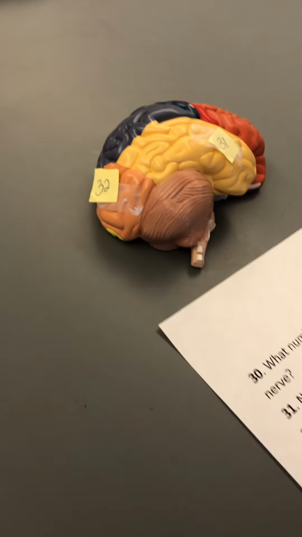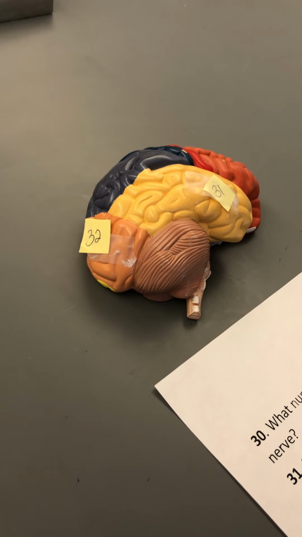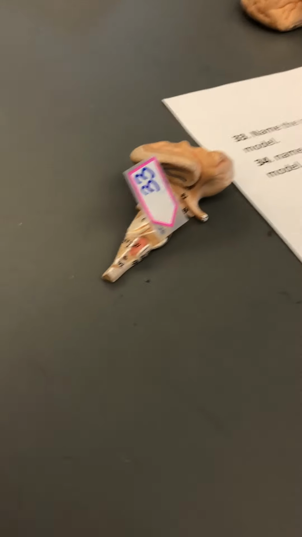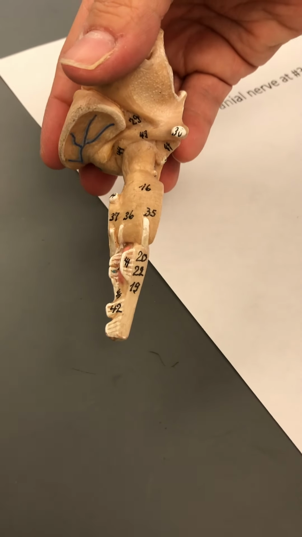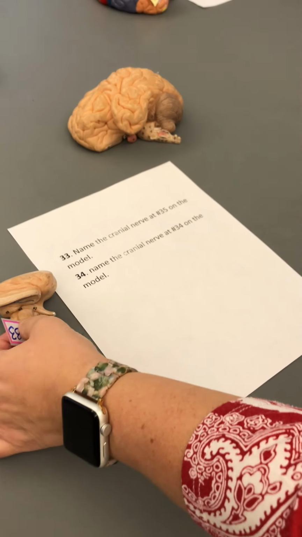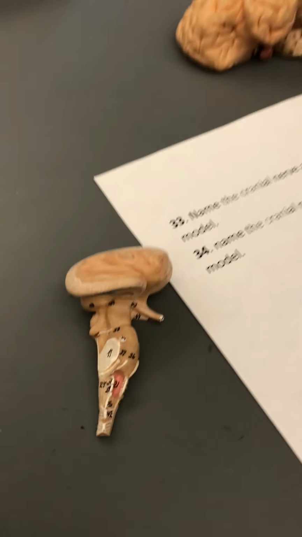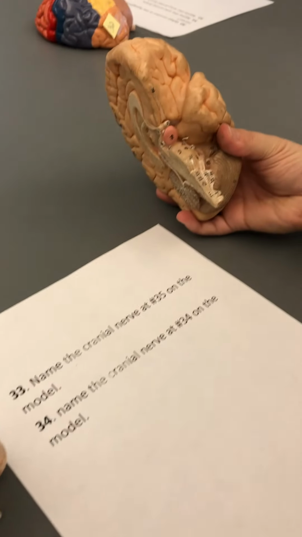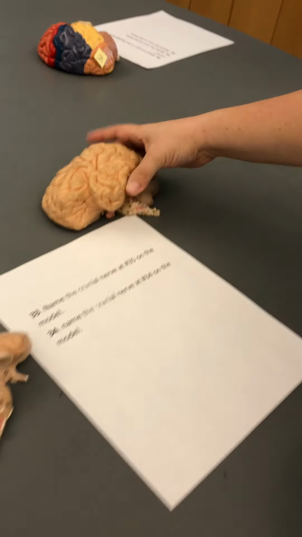The lobe of the brain that's yellow is the temporal lobe. And at the back of the brain, the occipital lobe, number 32. 33, the cranial nerve, that's number 35, is the abducens. This should be cranial nerve 6. Hopefully you said abducens. And 34, cranial nerve is actually number 34 on the model. You could use that model or this one. Either one is the trigeminal nerve. Okay, cranial nerve 5.